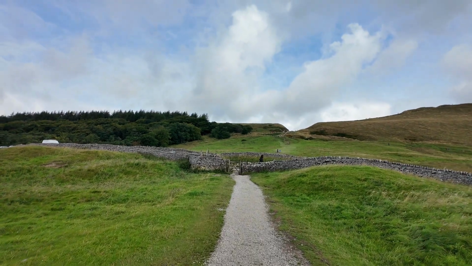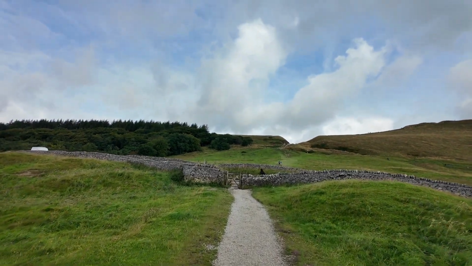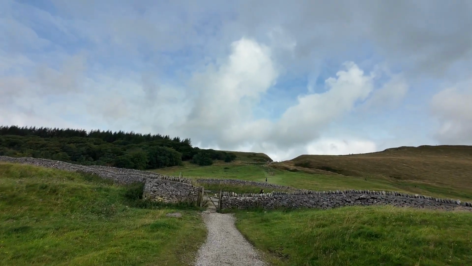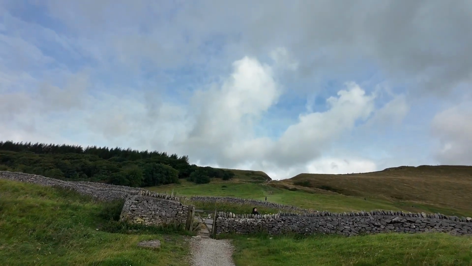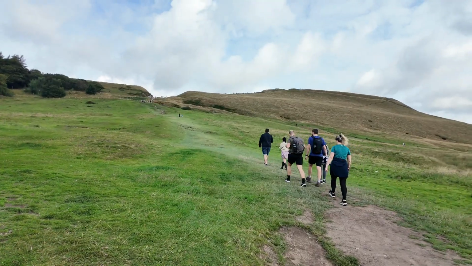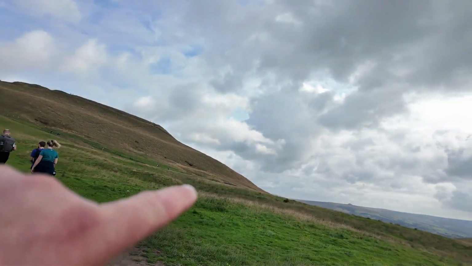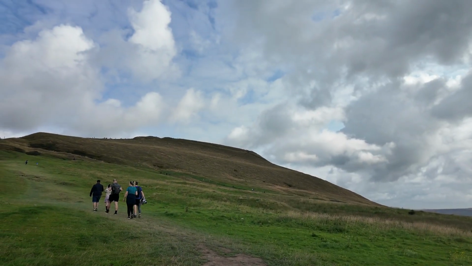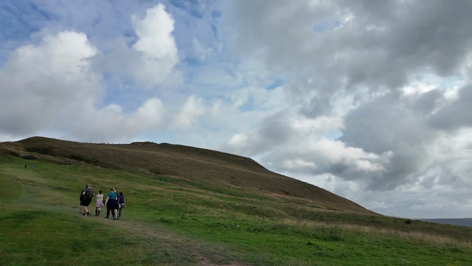Well, you can see now we're coming up to the gate. Like I said, this road here is the Chapel-en-le-Frith road. So we are going straight over the road and climbing up the grassy bank there. We've got a couple of paths coming in now. We've got this path here, which is coming across the top here, and that is the footpath from the Broken Road.